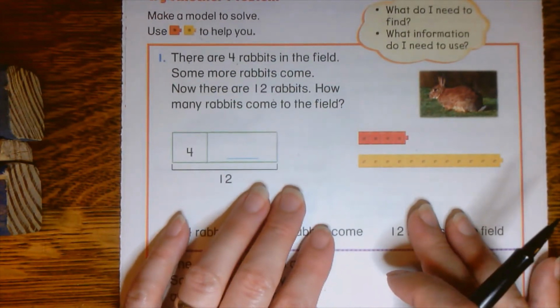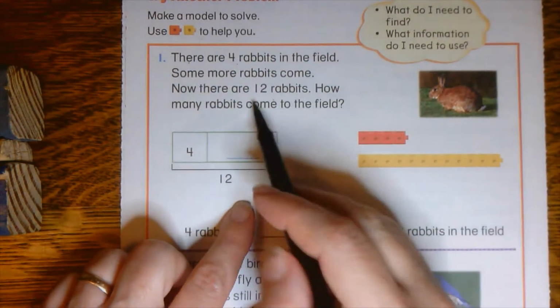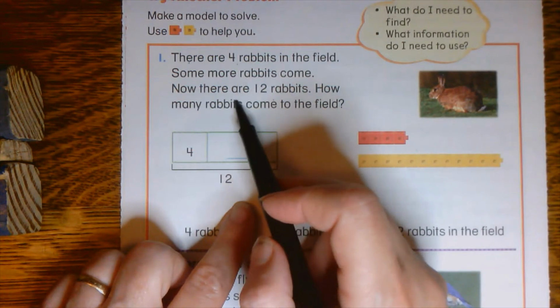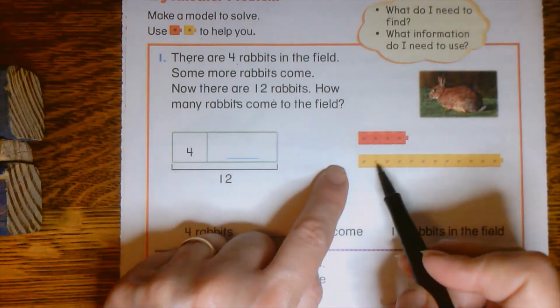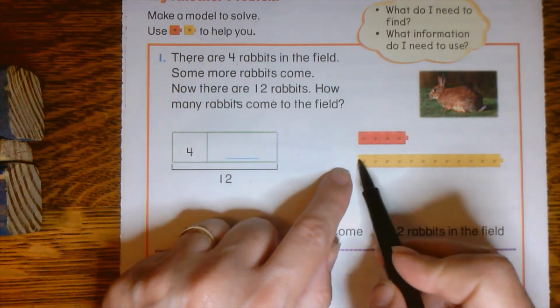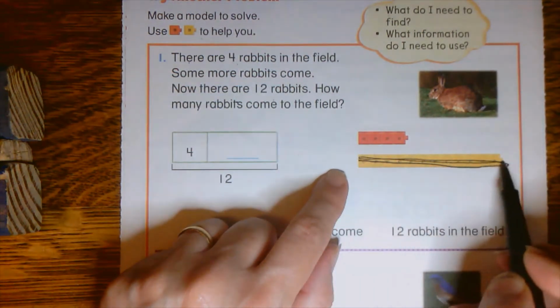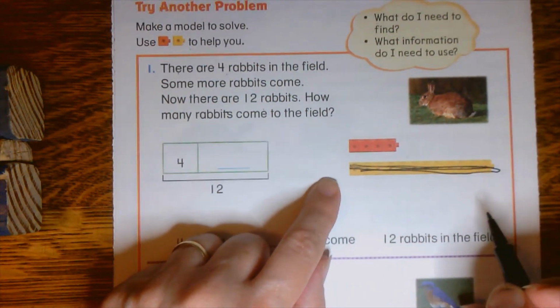Oh my goodness, they're doing it again. We're going to need to do all kinds of crossing out today and making our own drawings. There are 4 rabbits in the field, so more rabbits come. Does it say there are 4 and there are 12? No, it says there are 12 altogether. So cross this thing out. I don't know why they do that.